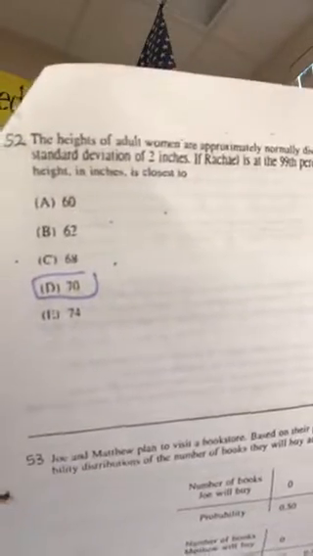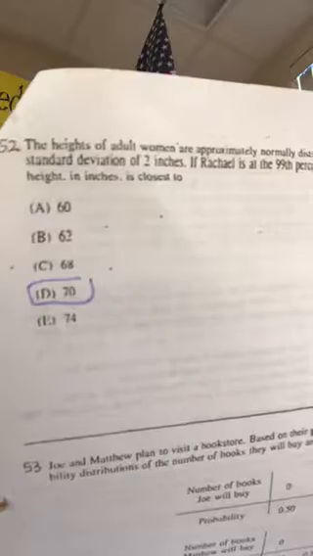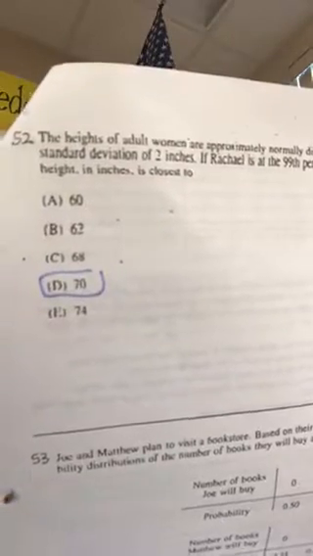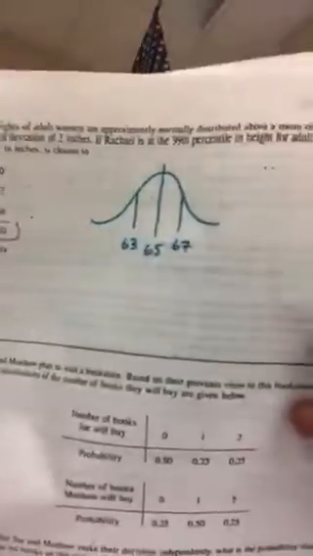This is an algebra question because it says the height of a woman is approximately normally distributed with a mean of 65 and a standard deviation of 2. So you immediately make a hump. In the middle you put 65 and you mark the first standard deviation, one positive and one negative, and it looks something like this.